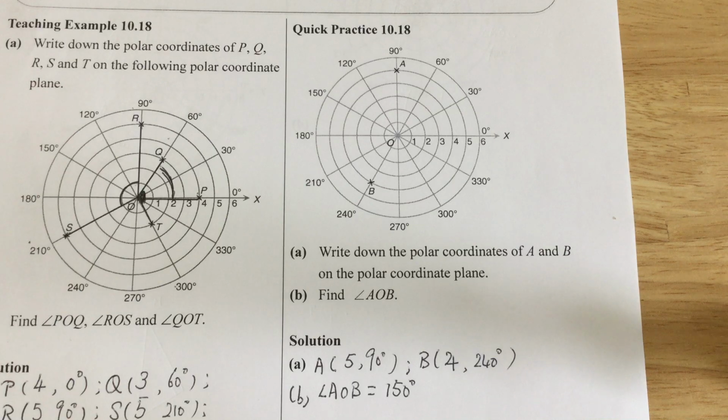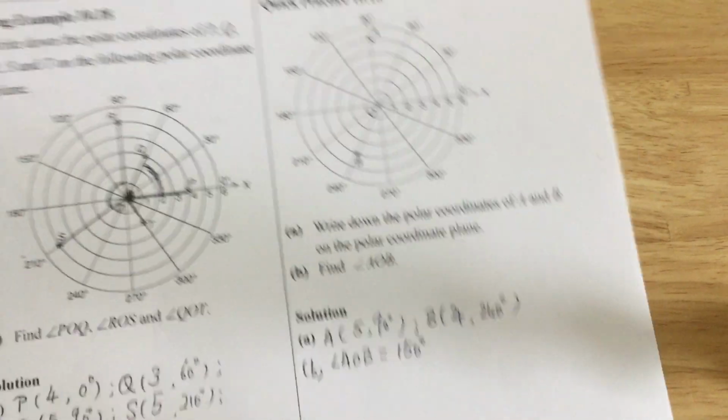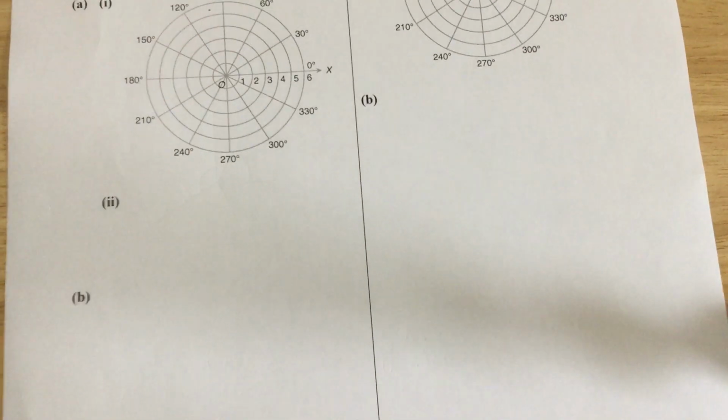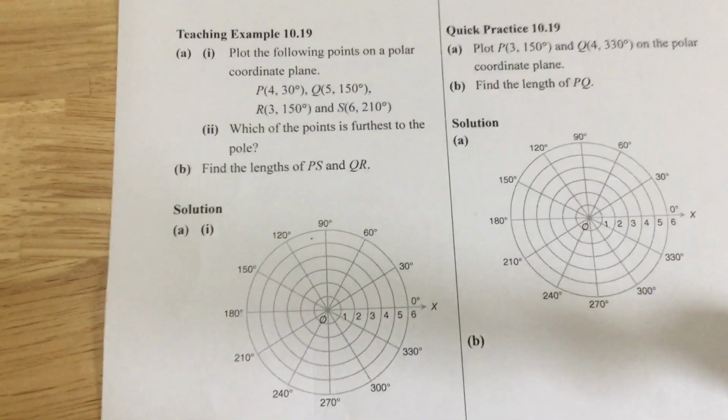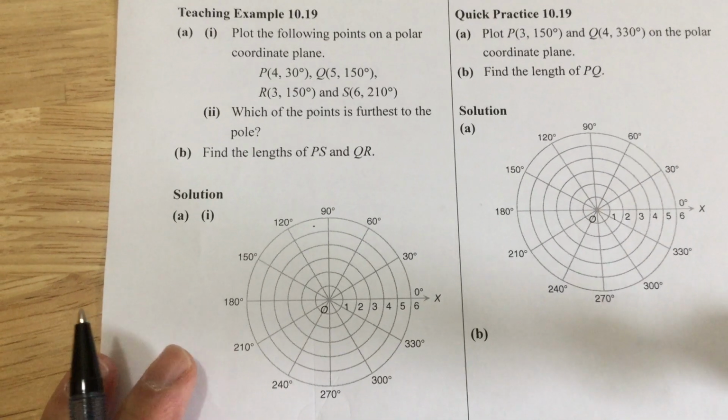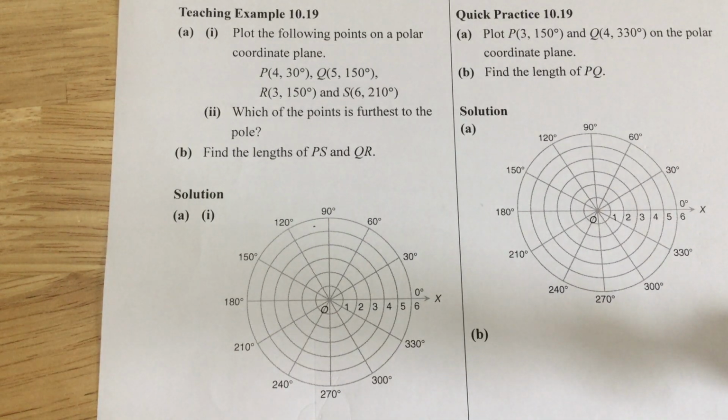And we will go to the last part of it. Okay, now we will go to the last page of it. This is the other teaching example for you all. This is teaching example 10.19. Now I will make it a little bit higher so that you can read the whole question. Now you're going to calculate A1, A2, and B.